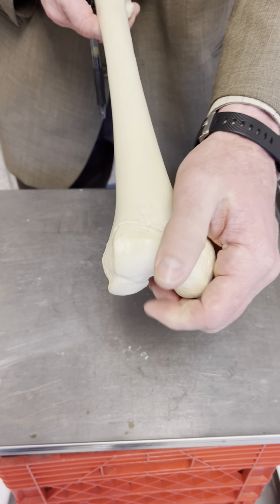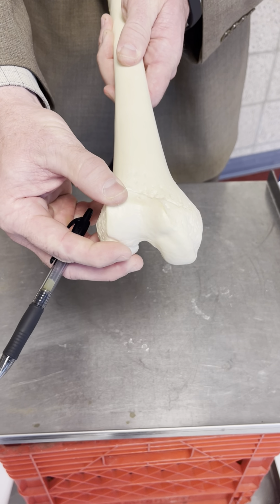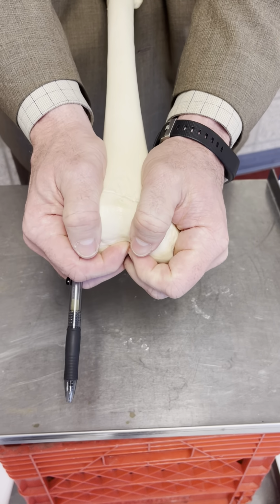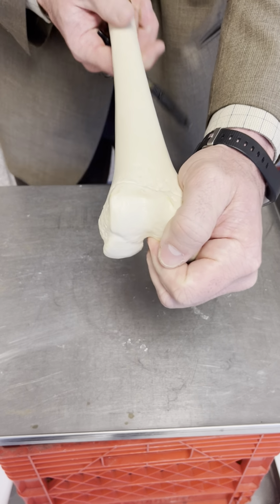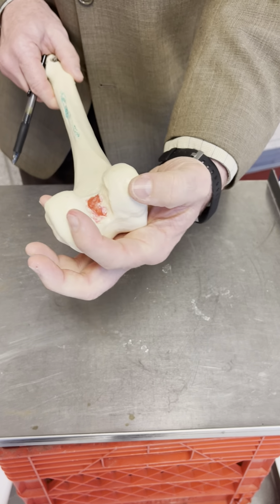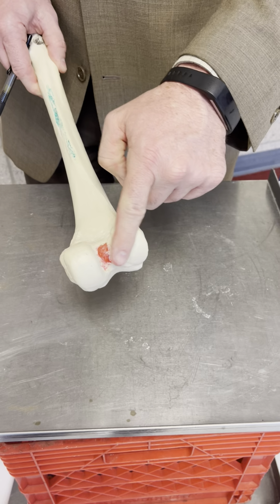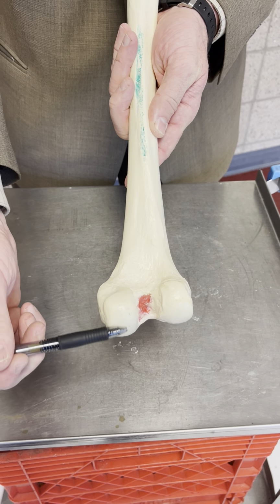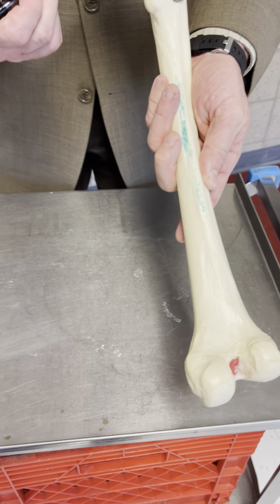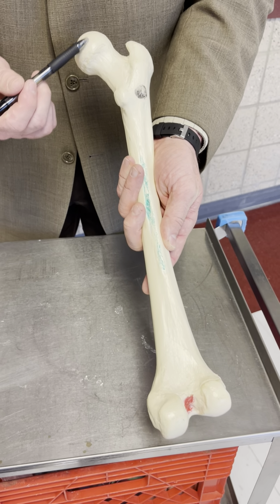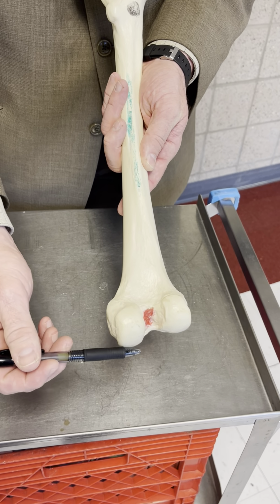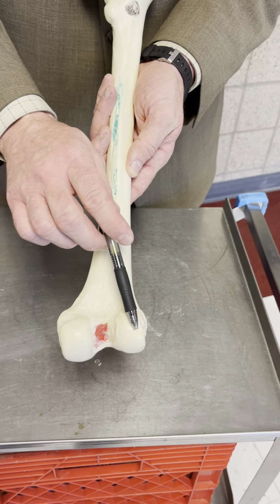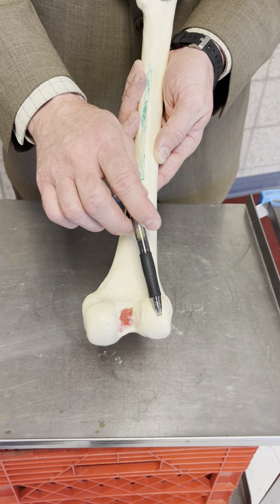That's where our kneecap sits in and glides. Then if we go out to the medial and lateral portions of this distal femur, we have what's called condyles. We can see them from the inferior and posterior side really well. This structure right here is called the medial condyle. It's on the medial side because it's below the head of the femur. So that's always going to be on the medial side, medial condyle. And then across from it is the lateral condyle.